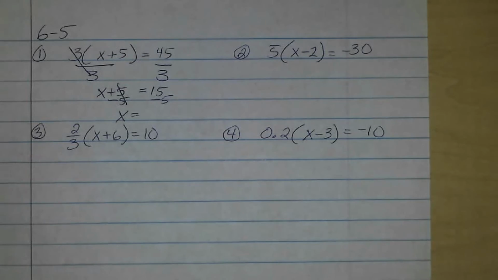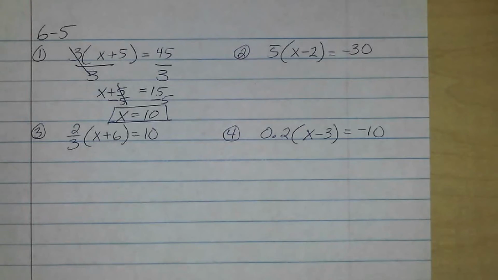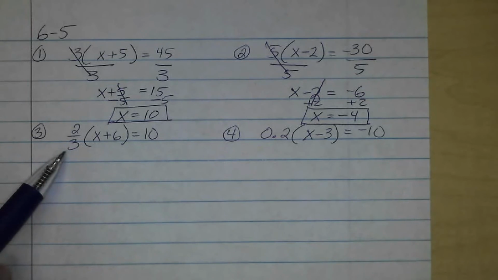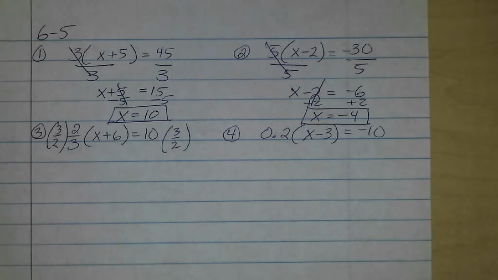Now, we're just going to get rid of that plus 5 by subtracting 5 from both sides. The 5's on the left cancel, and 15 minus 5 is 10. So x equals 10. With problem 2, we're going to get rid of that 5 by dividing both sides by 5. The 5's on the left cancel, and on the right-hand side, negative 30 divided by 5 is negative 6. We're going to get rid of that minus 2 by adding 2 to both sides. The 2's on the left cancel, leaving x, and on the right-hand side, negative 6 plus 2 is going to be negative 4.